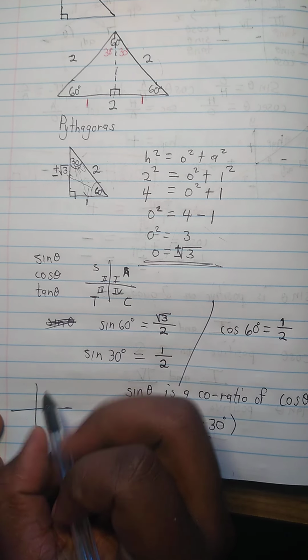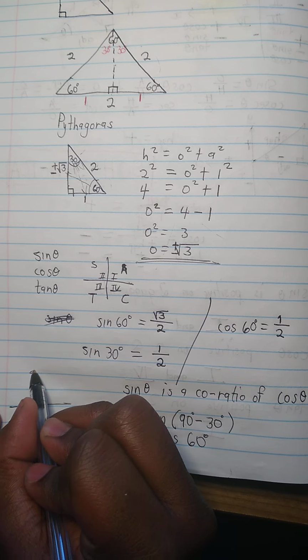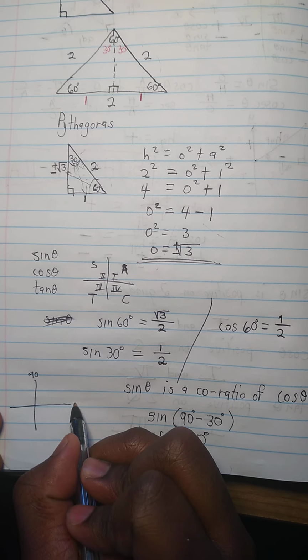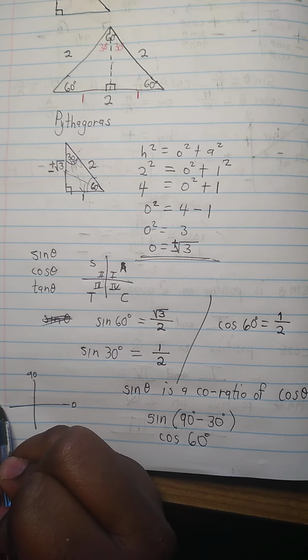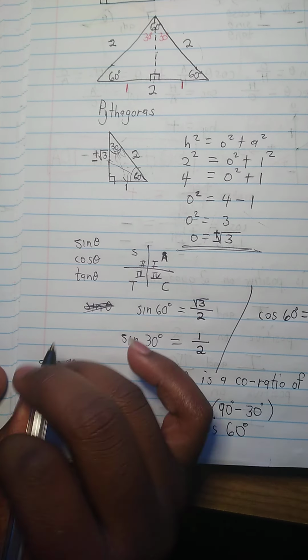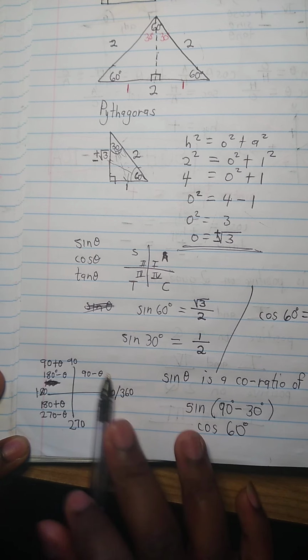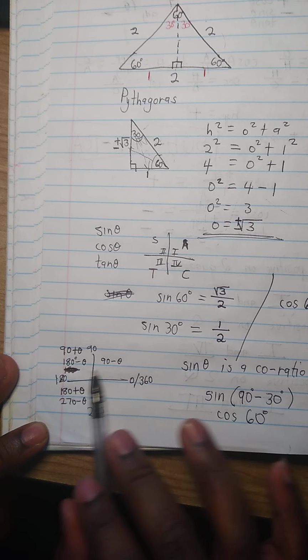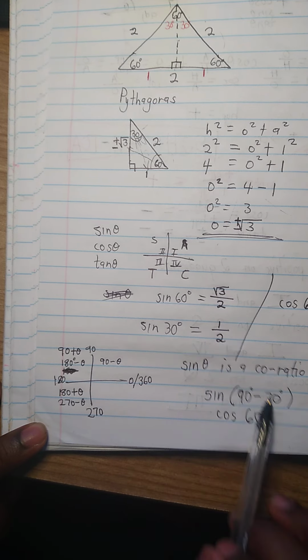Like in quadrant 1 we have 90. Oh, sorry about that, I was rudely disturbed. So this is how you figure out that thing of 90 degrees.